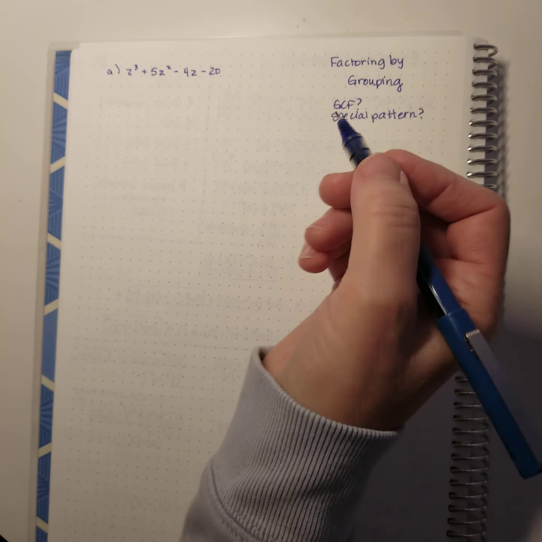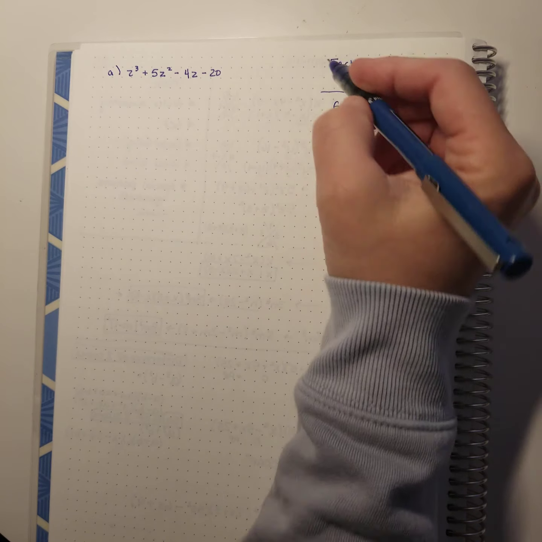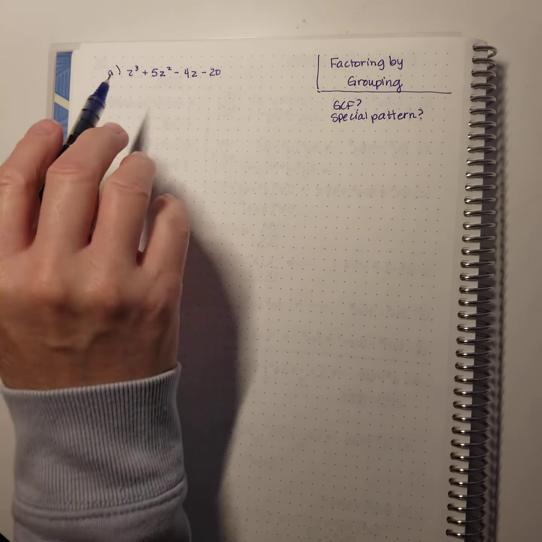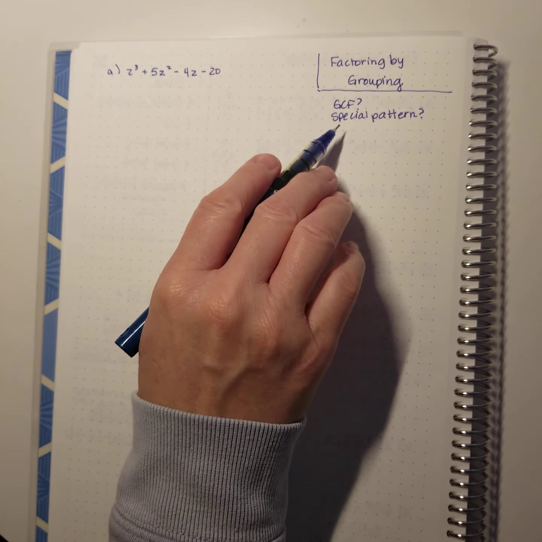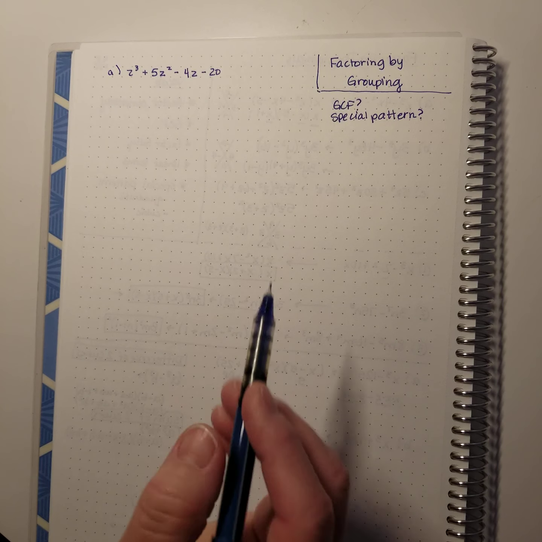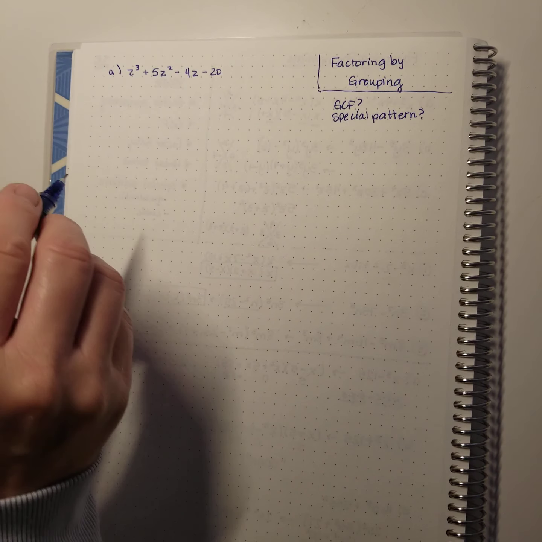And so, in fact, we don't really use AC here. It's part of our AC method, really. But when you used the AC method and you had an A value that wasn't equal to 1, you used a process called factoring by grouping.